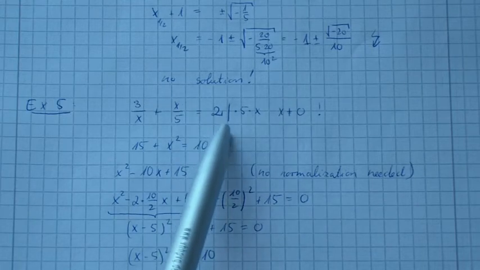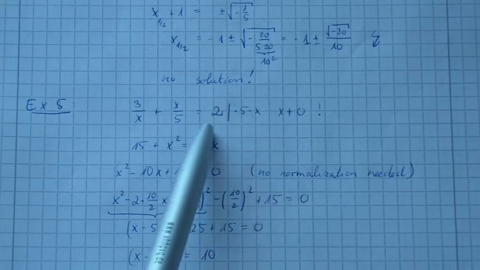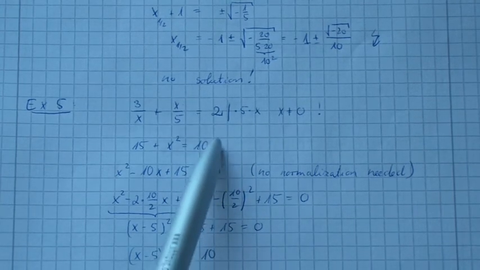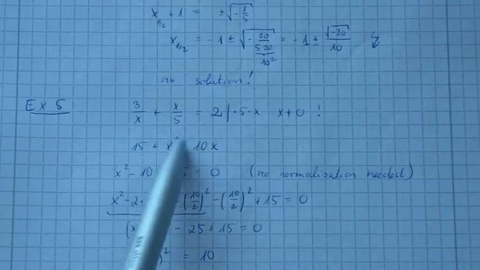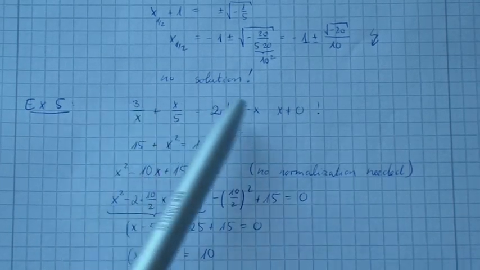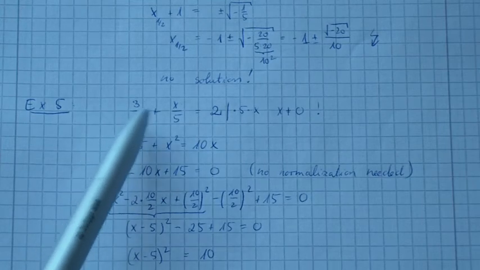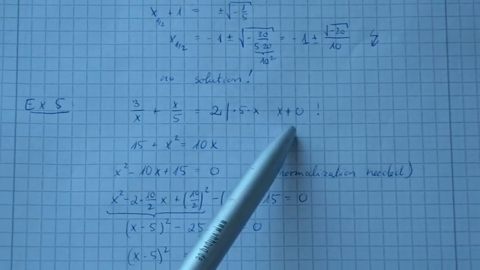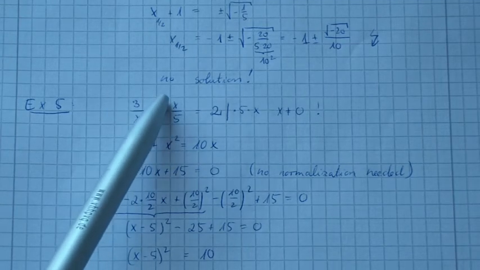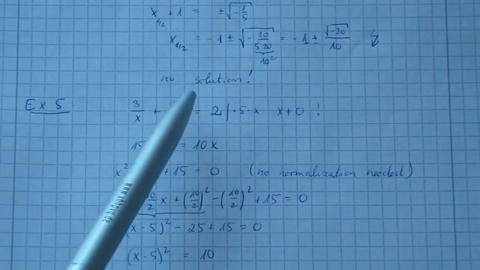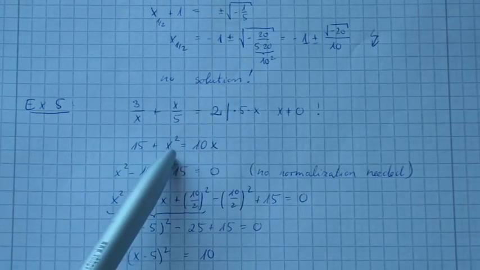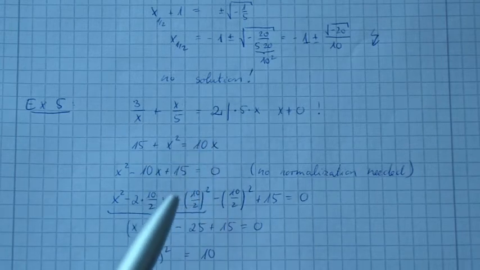Okay, now you get this here. 2 times 5 times x will just give you on the right hand side a 10x. On the left hand side you will have 15x over x, which, because the x is unequal to 0, will go away, plus here on this side is x times, so you will get 5x squared over 5, which will just give you x squared equal to 10x.